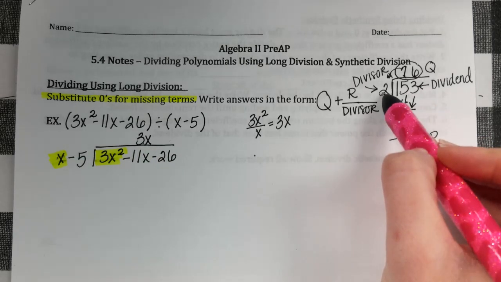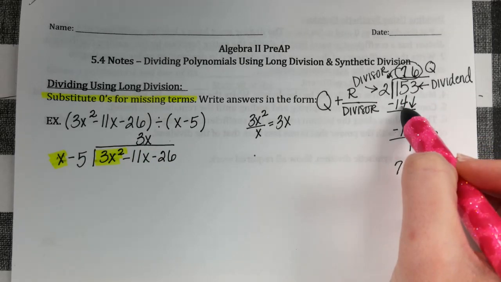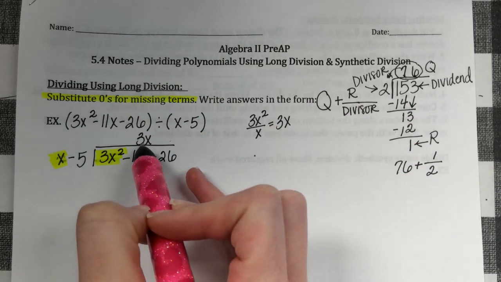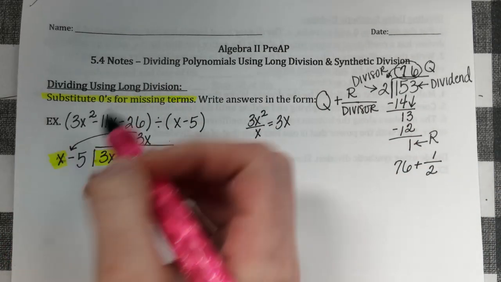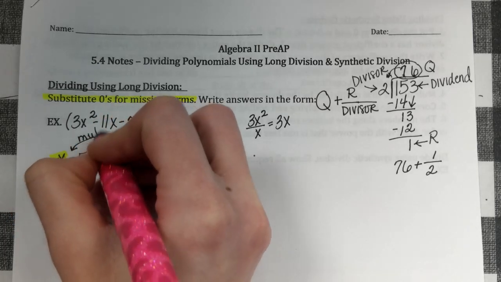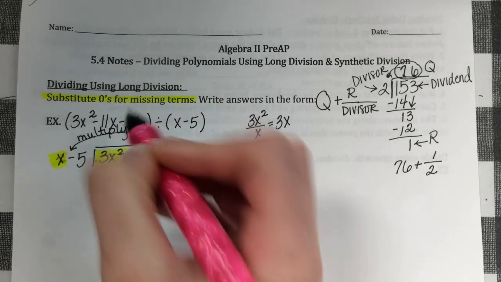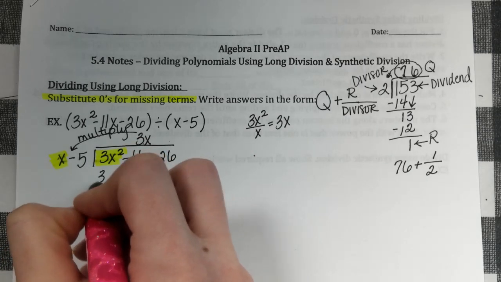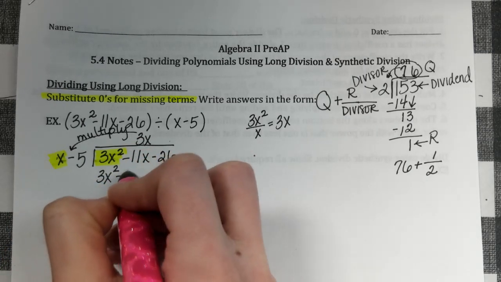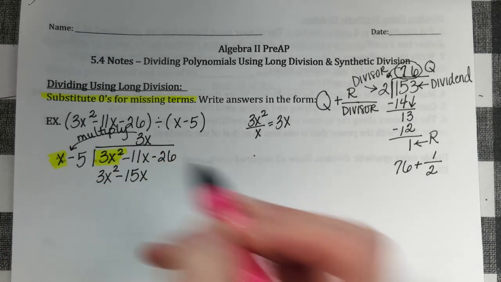The 7 I multiplied by 2 and put the 14 under. So now I'm going to take this 3x and I'm going to multiply it by the entire divisor. So you multiply it by x and negative 5. So that's going to give me 3x squared minus 15x.